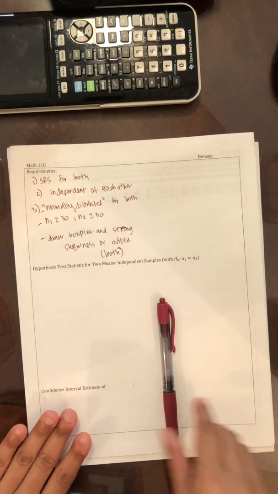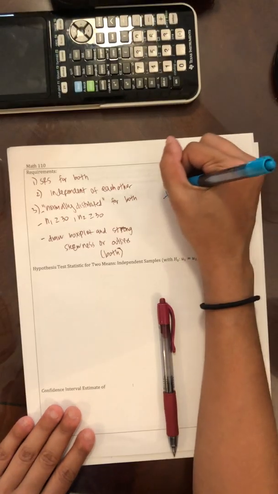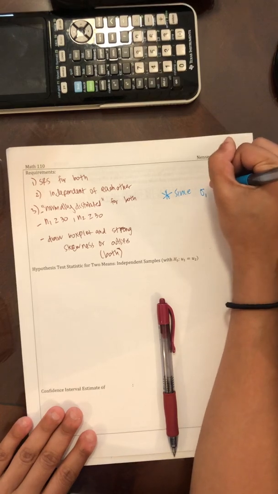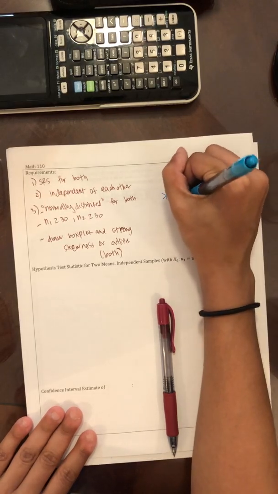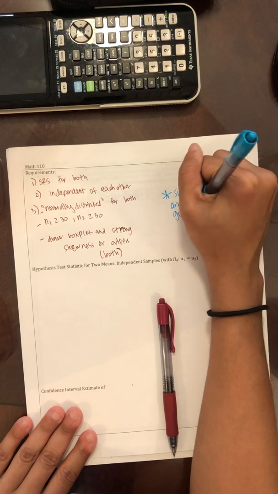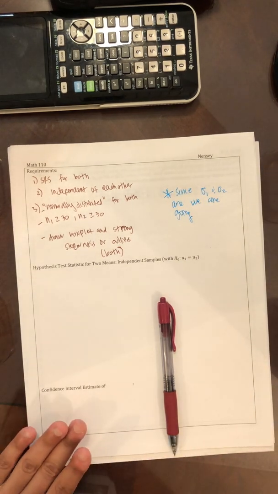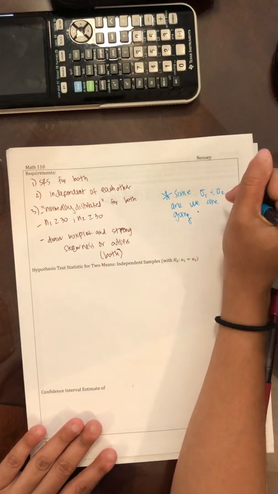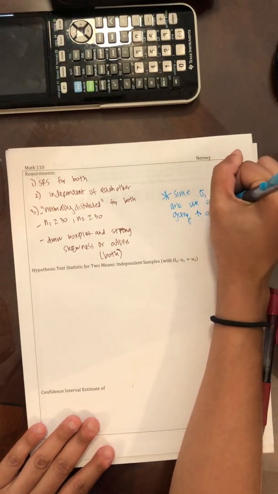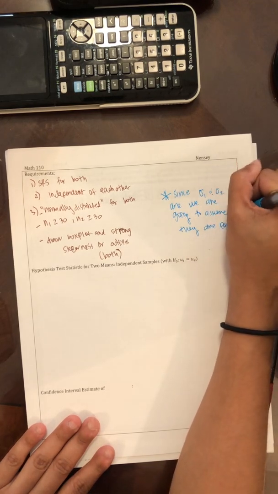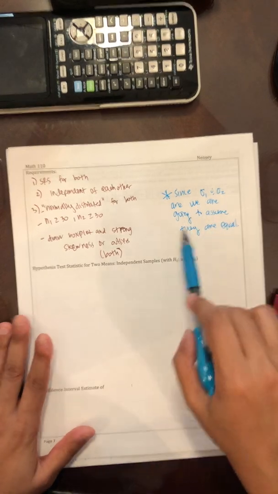Both data sets, okay? So I'm gonna write a little note since we're doing a t-test. Since we don't know what sigma 1 and sigma 2 are, we are going to assume they are equal. And what does that mean? Well, we're just using our H0 as our equal sign, which we've been doing all semester. So we are going to assume they're equal. Essentially we're saying they're equal because we don't know what they are.